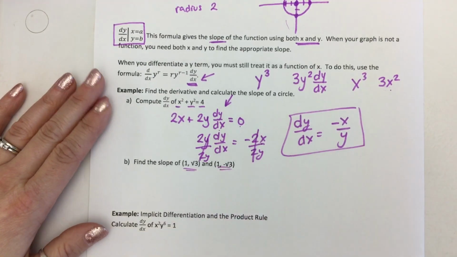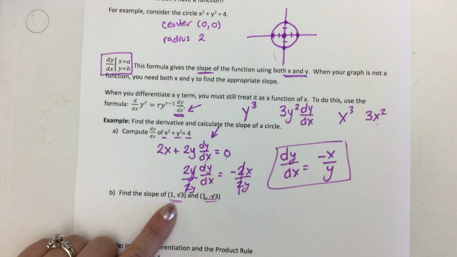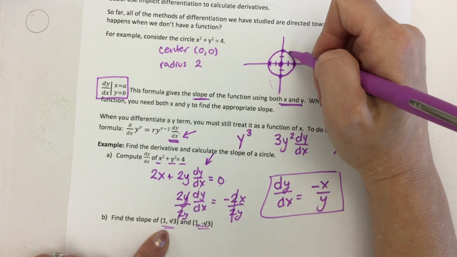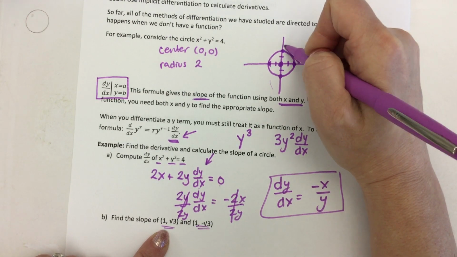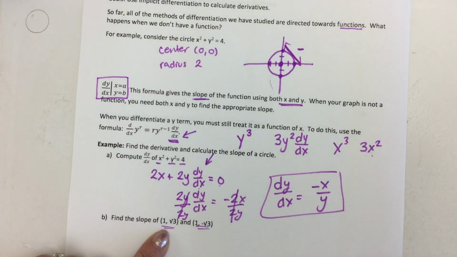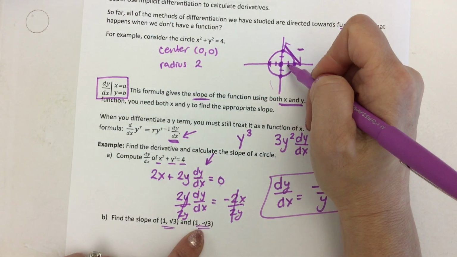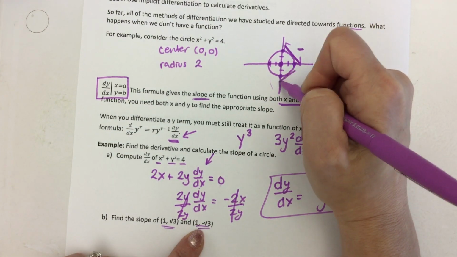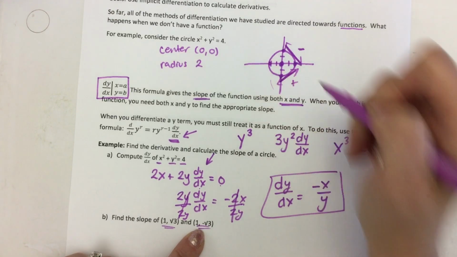Now what I have to do is find the slope of the tangent line at the point (1, square root of 3). So 1, this is up square root of 3. So there's the tangent line. One thing I'm noticing is that should be negative. And positive 1, negative square root of 3. So there's that one. That should be a positive.